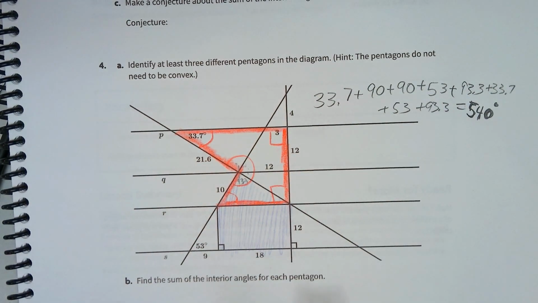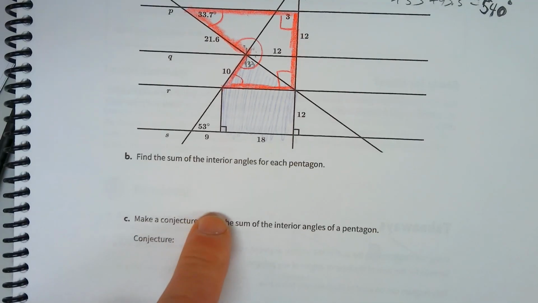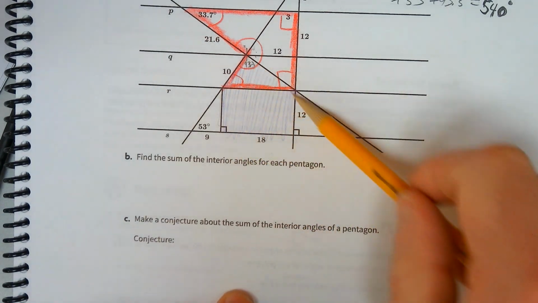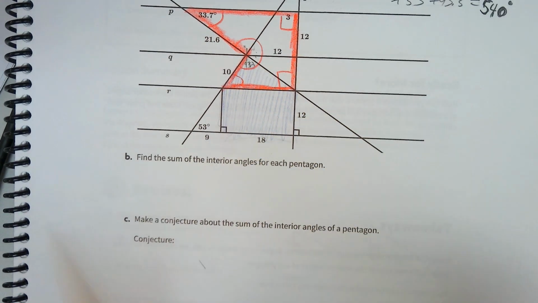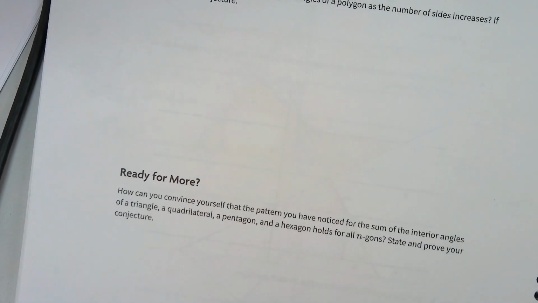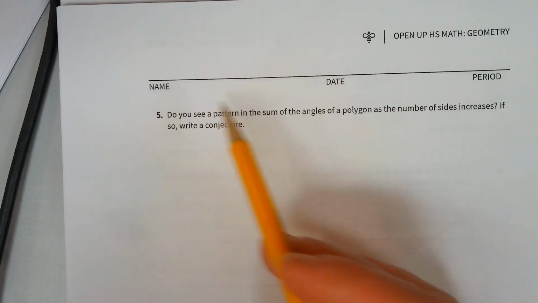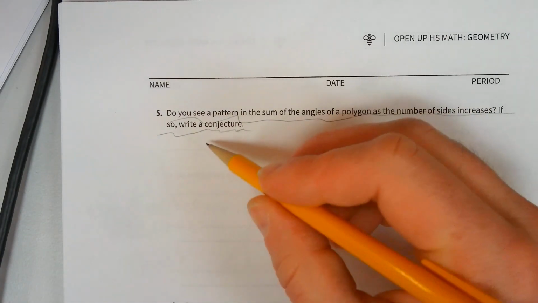Okay. So one more of those. Add them all up. Actually, you need to add up this one too, because we didn't add that one up. Make a conjecture. Basically, we all know triangles have 180 degrees inside them, but what about quadrilaterals? What about pentagons? What about hexagons? Regular and irregular. Do you see a pattern? Can we make a conjecture for an n-sided polygon?